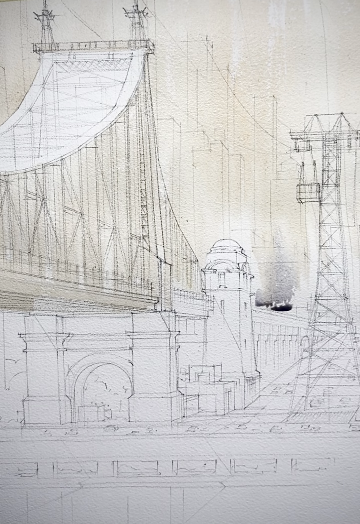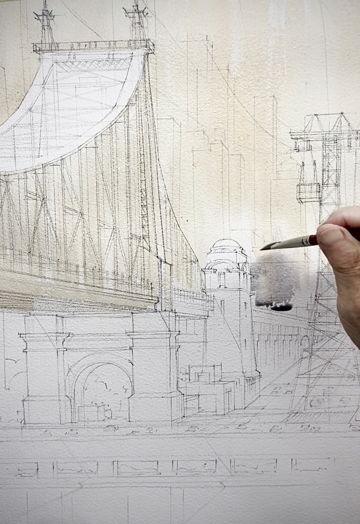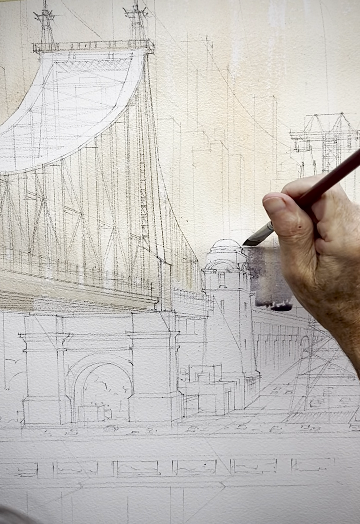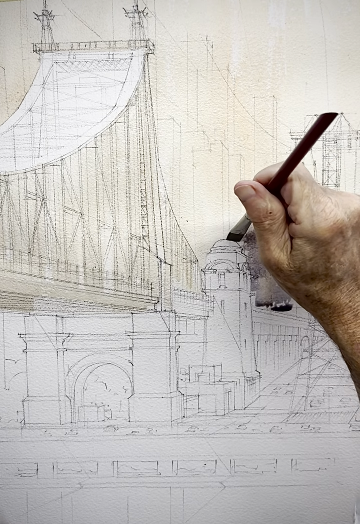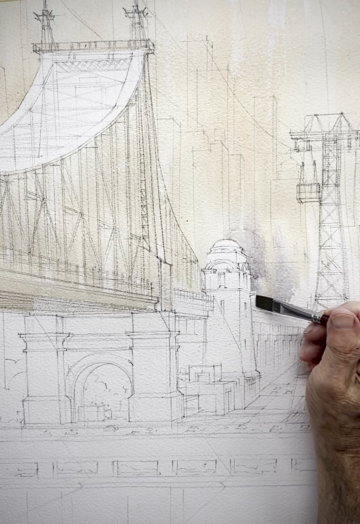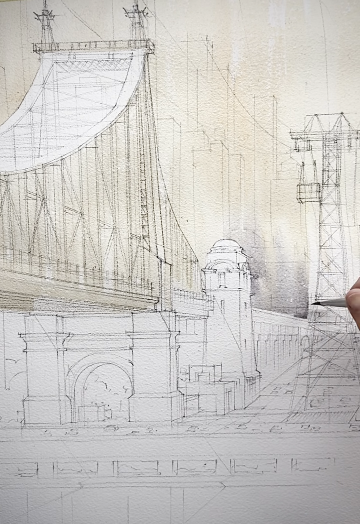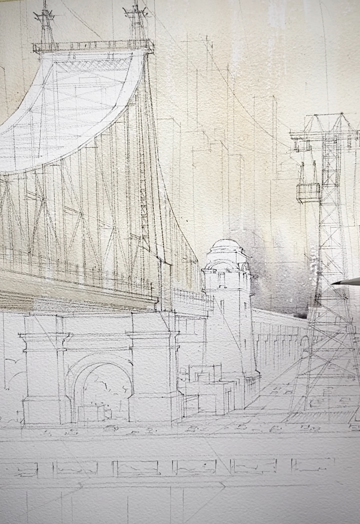This is some mineral violet and some neutral tint, slightly gray violet tones. With a half inch flat, I'm scraping them into the wet base of that background wash I just did. So you can see I'm not describing objects or elements, not at all. I'm just carving light, is the way I describe it.